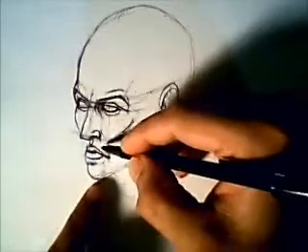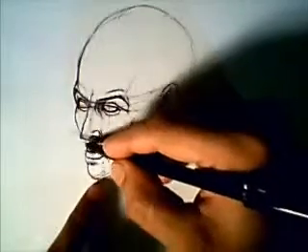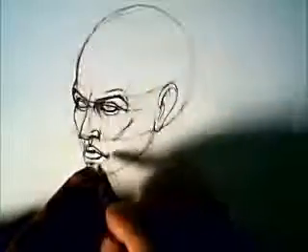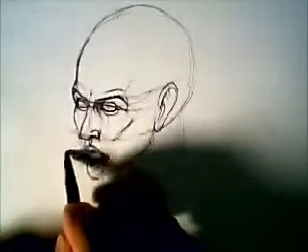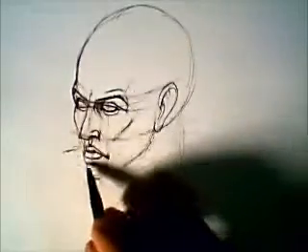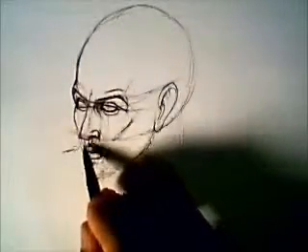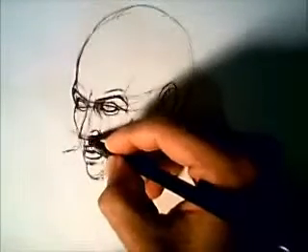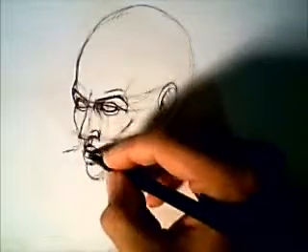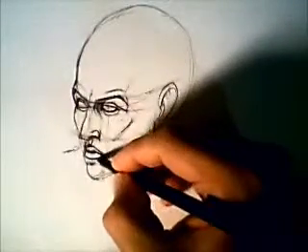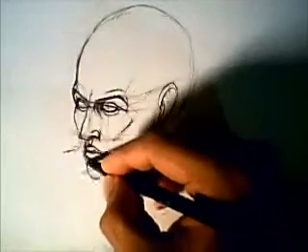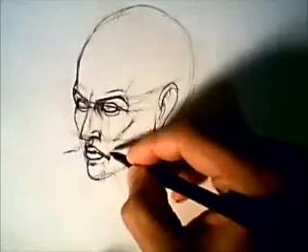So let me actually just put this in here for a second. One of the things to keep in mind is this area right here. I'll point this out: the top of the lip is higher than the bottom. So we know that the top is higher and this is the bottom. When you put it down this way, you know that it's going to pretty much automatically come together the way it's supposed to.